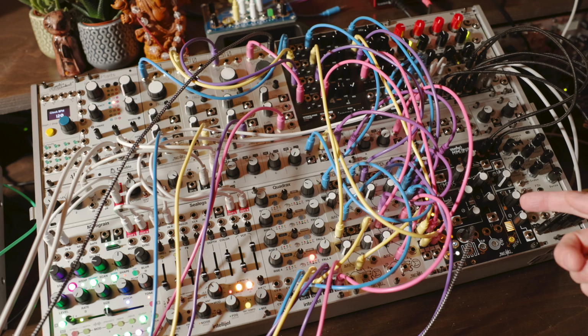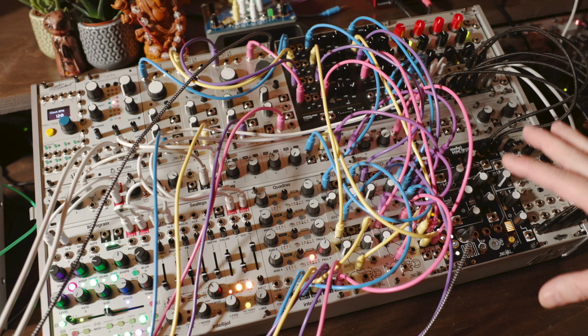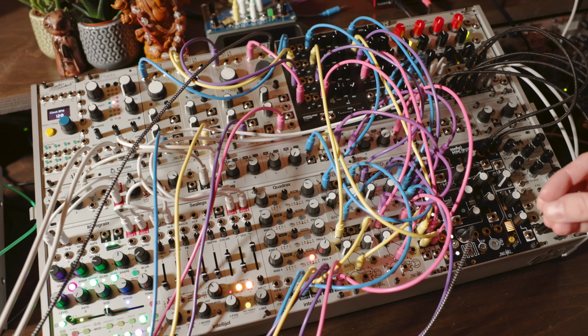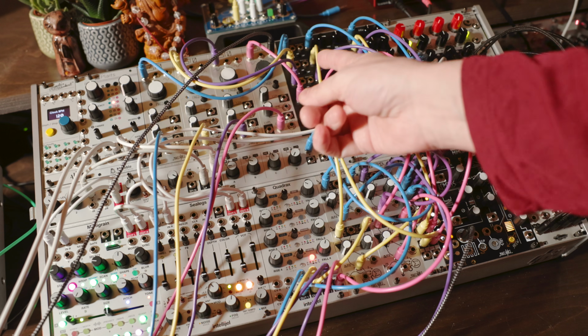And what I really love about these two modules is how deeply performative they are. They are not set and forget effects at all. They are instruments you can actually play live, and you could hear them work their magic in the previous example when I was playing my quartet.